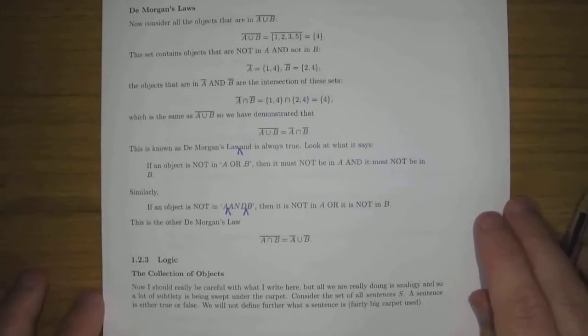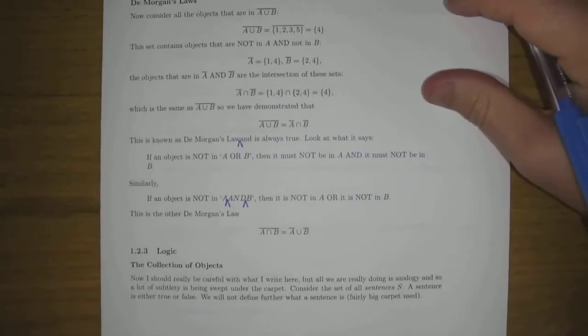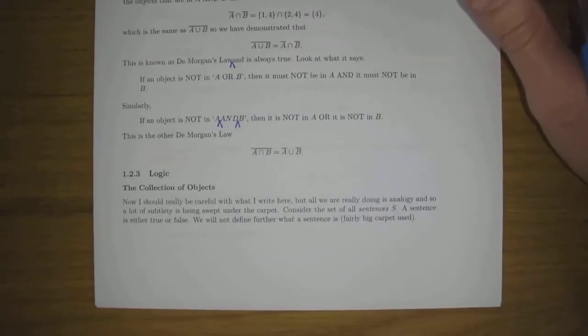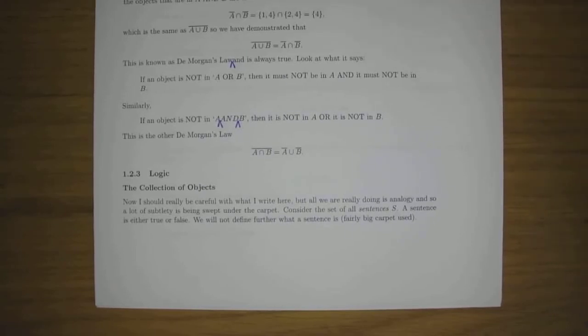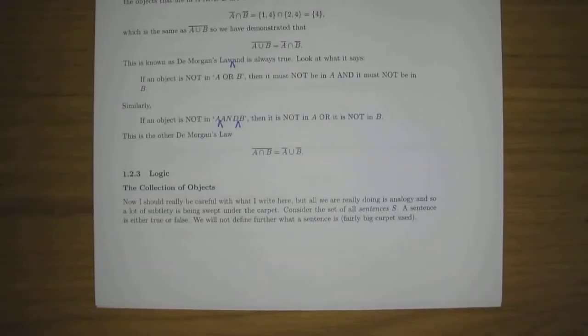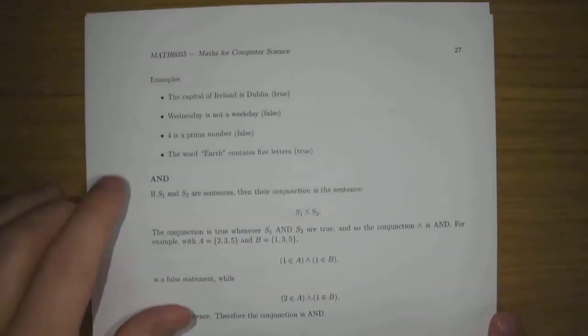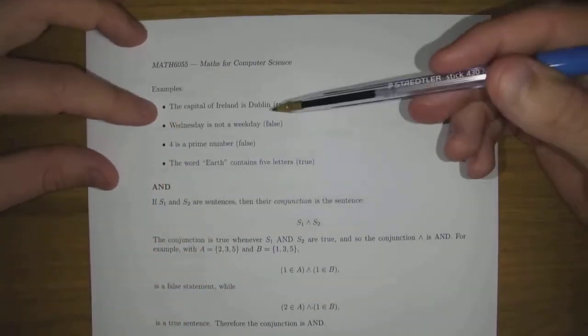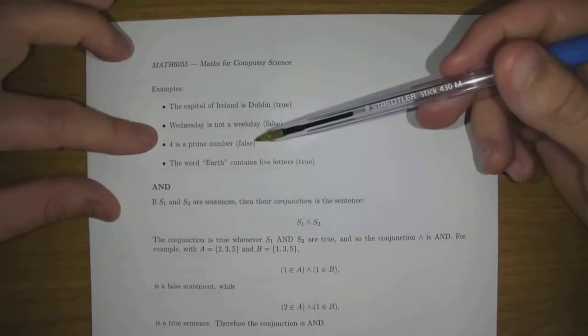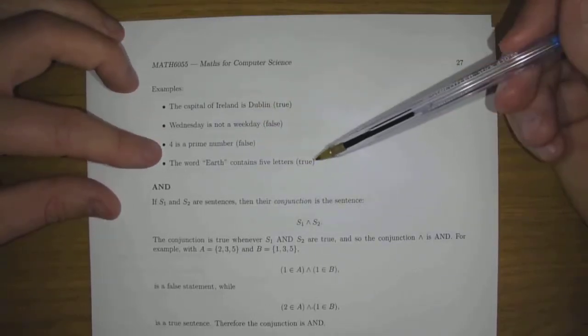Okay, right. Another way of looking at this is in logic. Now, I have to be very, very careful talking about logic, and you're going to do logic properly next semester. But we're only doing an analogy, so we won't be too careful. So consider the set of sentences. A sentence can either be true or false. Now, we won't say what a sentence actually is. So examples: the capital of Ireland is Dublin, true. Wednesday is not a weekday, that's false. 4 is a prime number, false. The word earth contains 5 letters, is true.